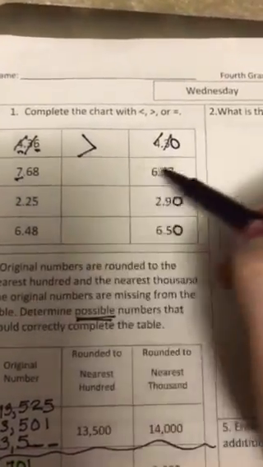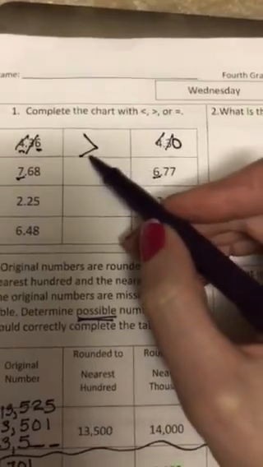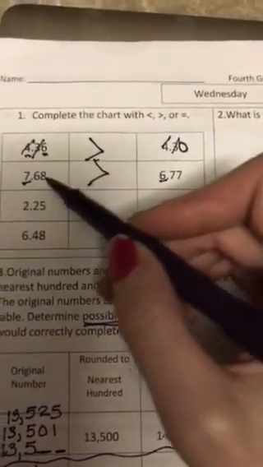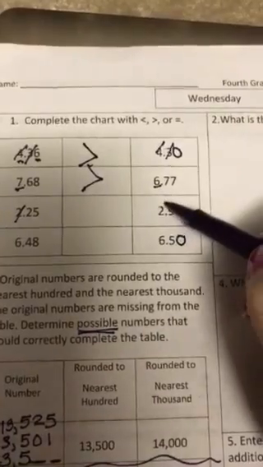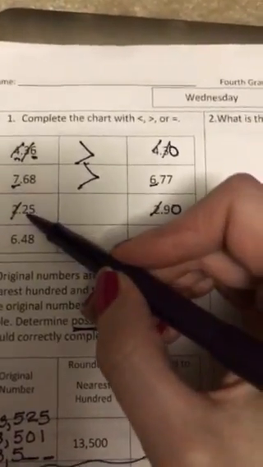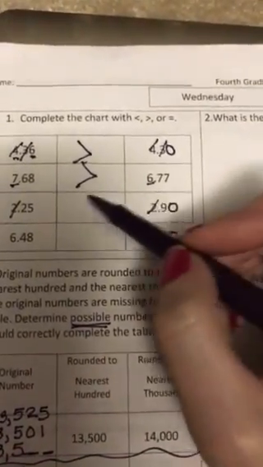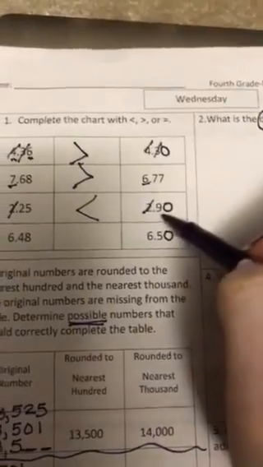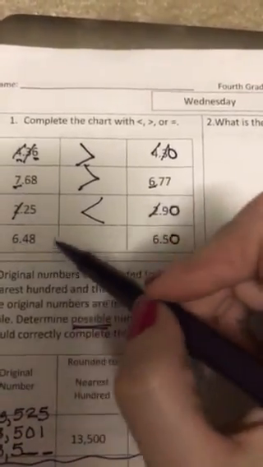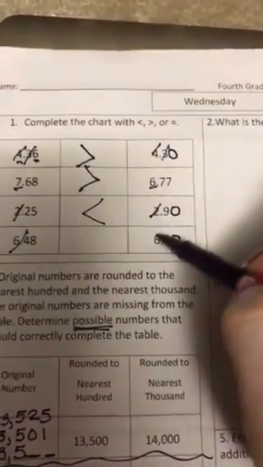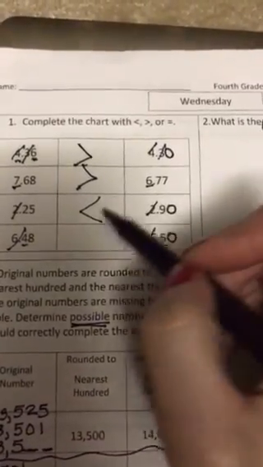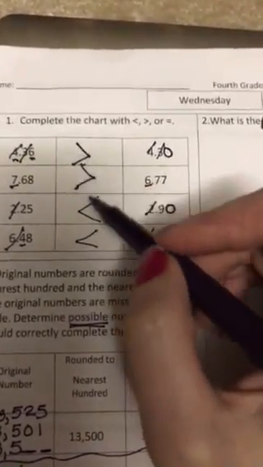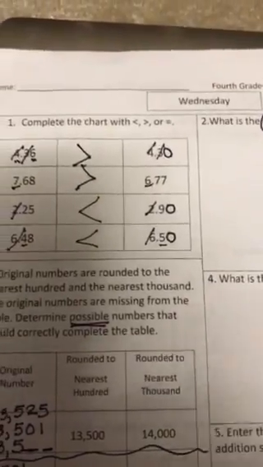I have a 7 and a 6 automatically. I know this one is going to be greater. I have a 2 and a 2, the same. Then I look at the 10ths place. I have a 2 and a 9, so this one is bigger. Here I have a 6 and a 6, the same. I compare the 4/10 to the 5/10, and 5/10 is larger. So I have greater, greater, less, and less.